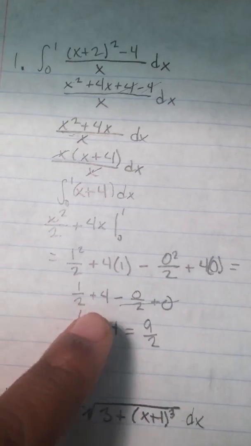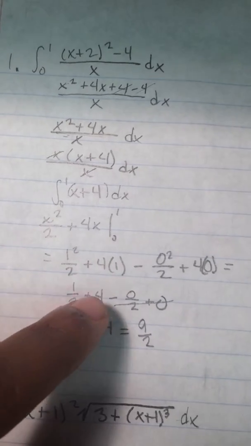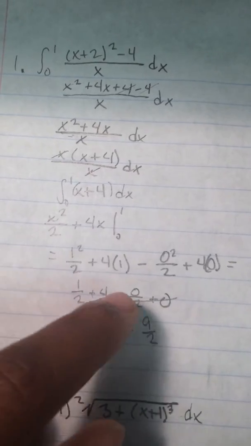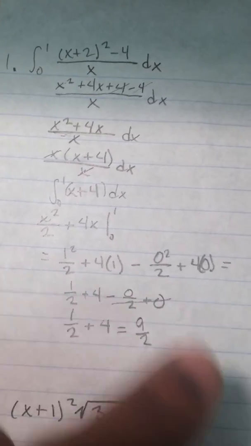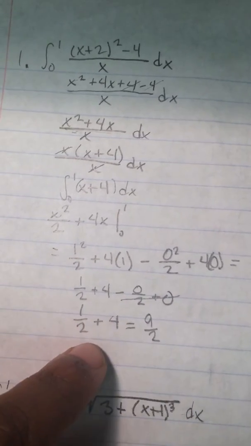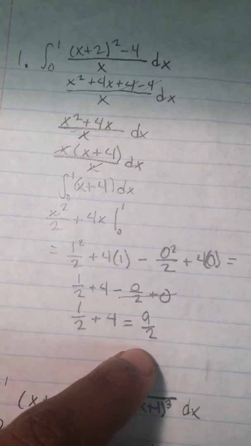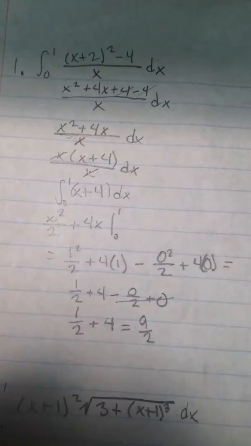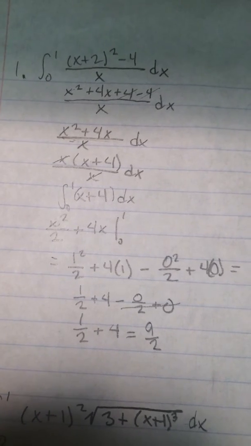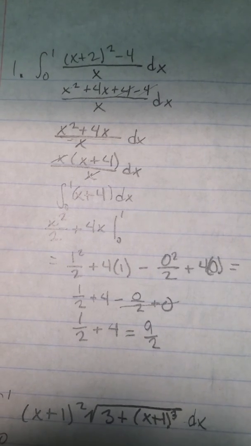When you simplify that, 1² of course equals 1, so that gives you 1/2 plus 4 times 1, which is 4, minus 0 over 2 plus 0, but that's 0 plus 0, so you cross that out because it's irrelevant now. You're left with 1/2 plus 4, and that equals 9/2. So the integral from 0 to 1 of (x + 2)² − 4 all over x dx equals 9/2.